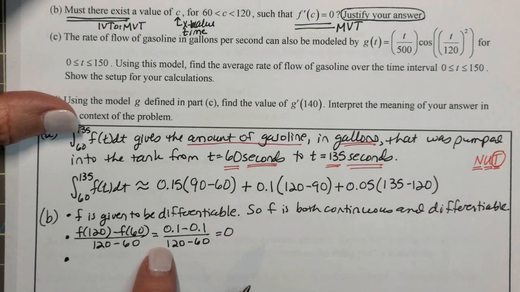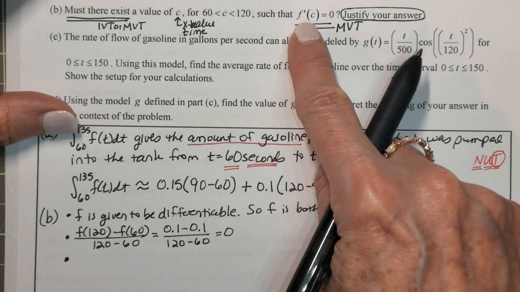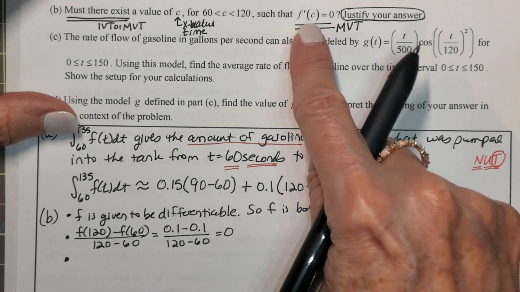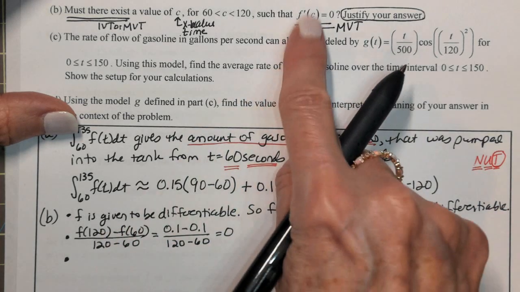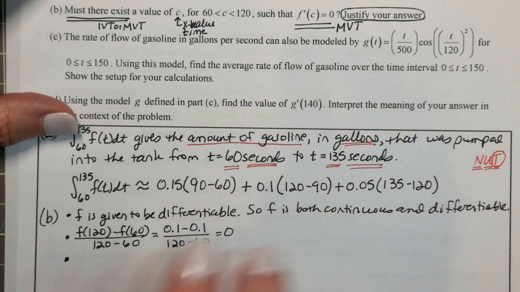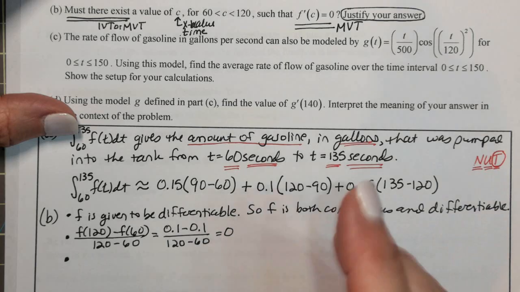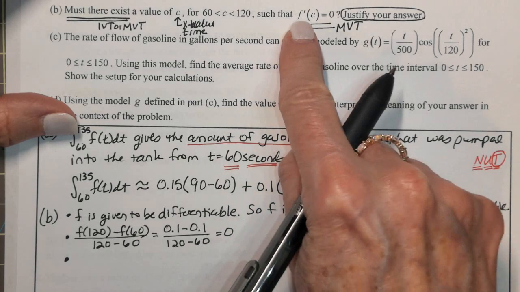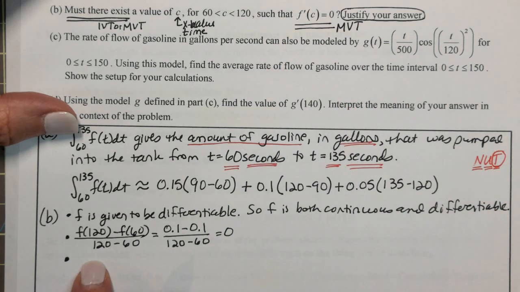Notice in here, I did not use this. That has nothing to do, well, it does have something to do with it, but that does not enter into this step. You want to show the average rate of change is this number. Do not say that that is equal to F prime of C. Don't write it. That comes in your conclusion. Don't put it here. Okay?